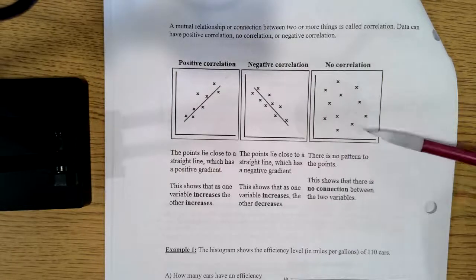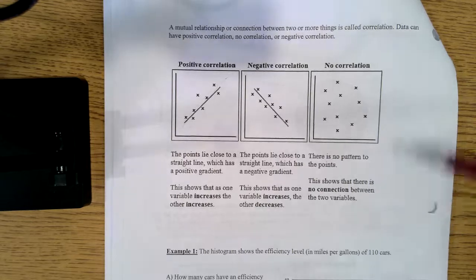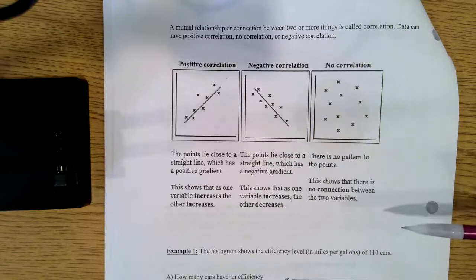And then you have no correlation. There is no pattern to the points. This shows that there is no connection between the two variables.